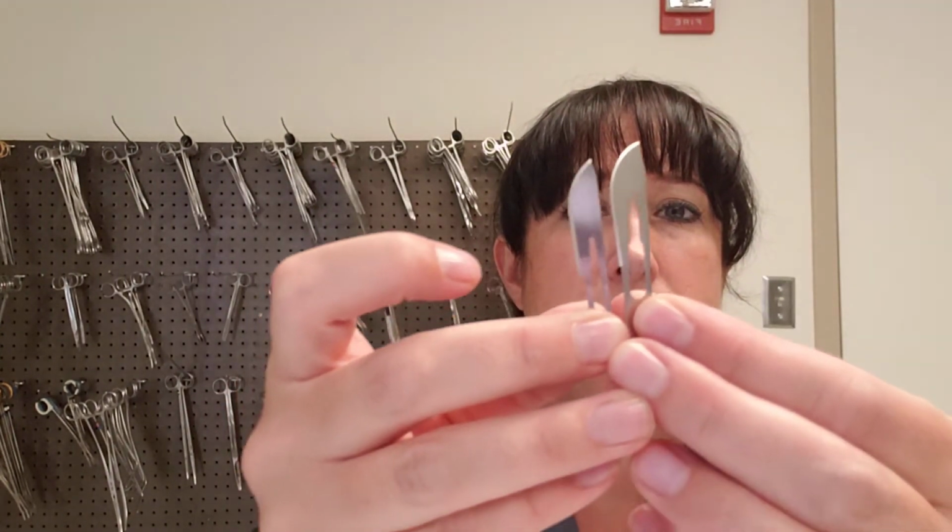This 20 and the 10 to the untrained eye may look very similar, but when you have them next to each other, you realize that the 20 is much bigger. And look how the hole is a lot bigger. That's because it's going to fit on that number 4, and it won't fit on anything else. This number 4 knife handle also comes in a long. I don't have one for the lab, but it does.